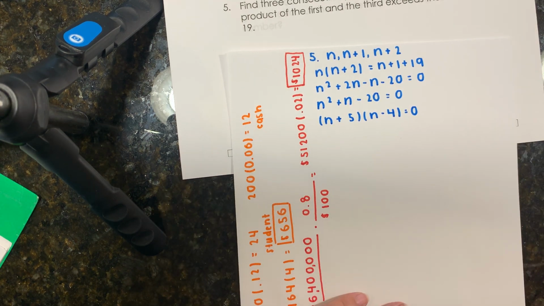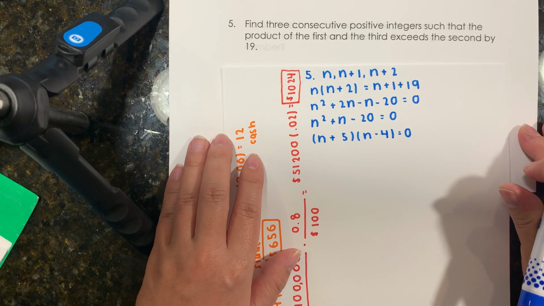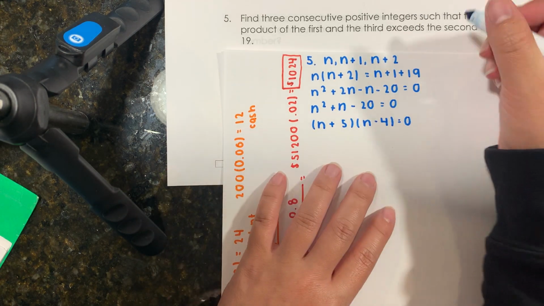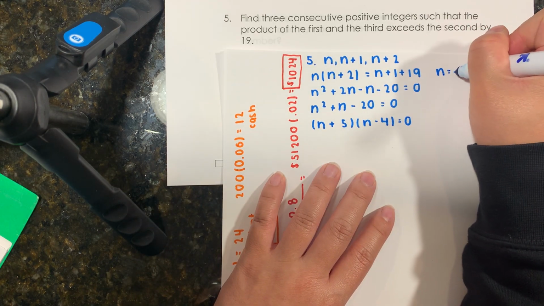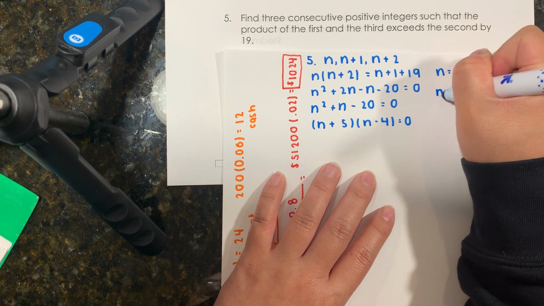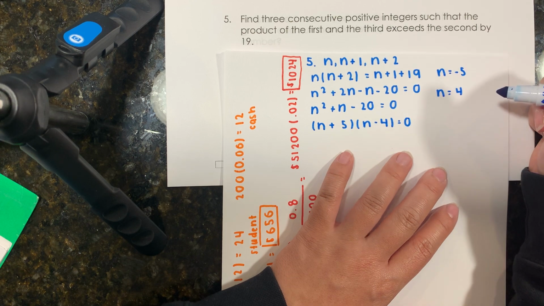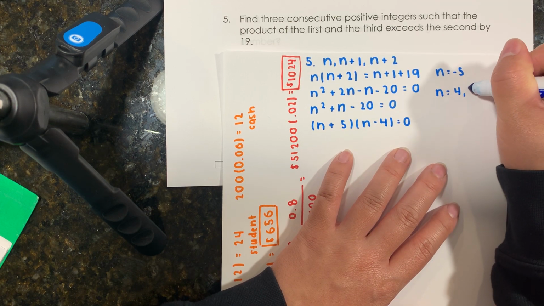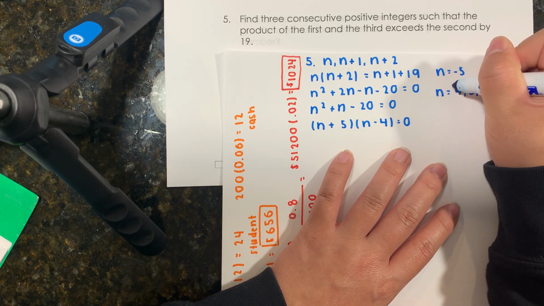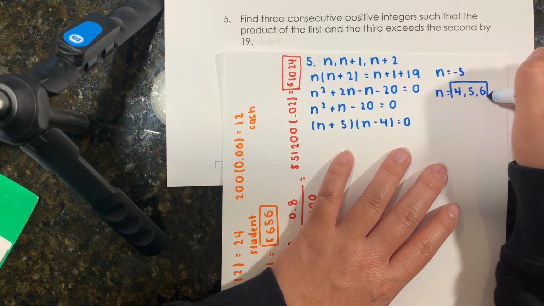So my 2 answers for this problem would be n is equal to negative 5 or n is equal to 4, and it says that it's consecutive positive integers, so that means my only answer would be 4, then 5, then 6, because negative 5 is not a positive integer.